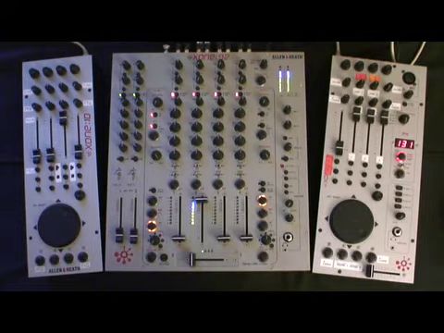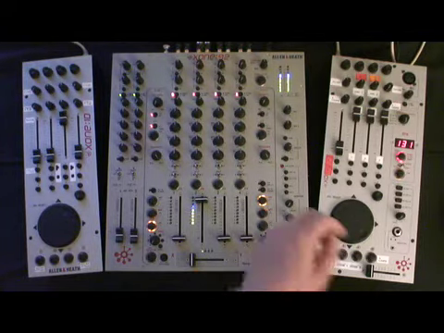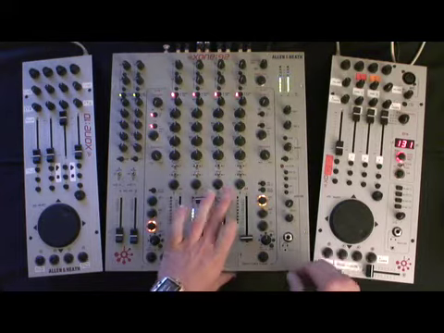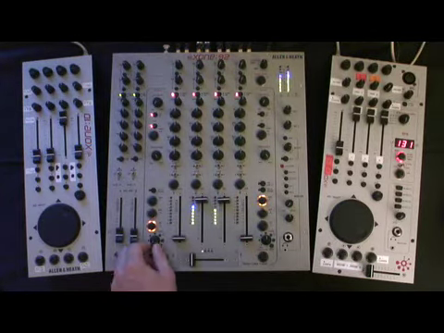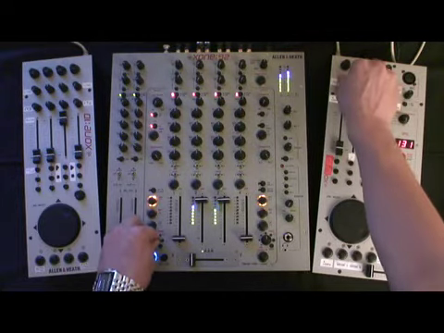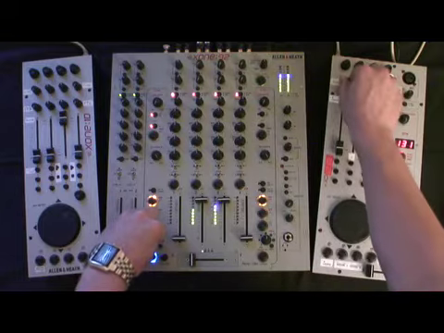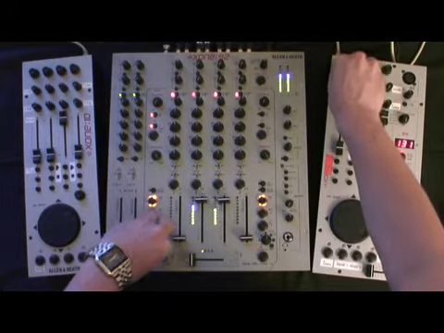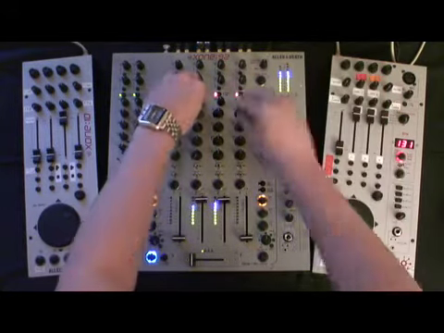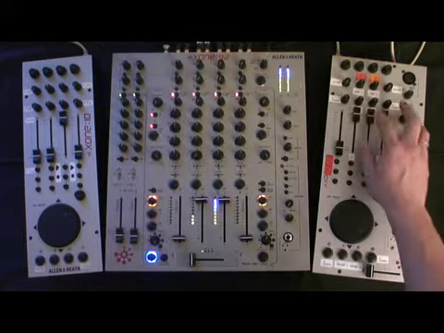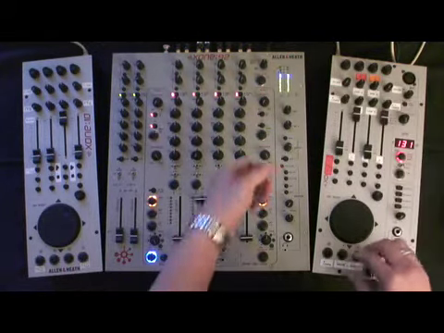So now I'm going to show you some of the effects that you can use the 2D for. So if I start with the basic mix, so now, I'm going to show you some of the effects we have assigned.